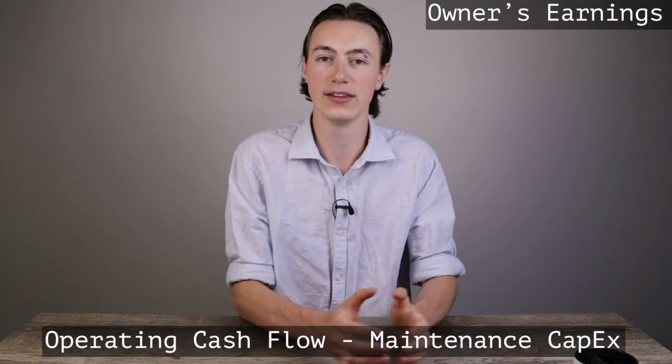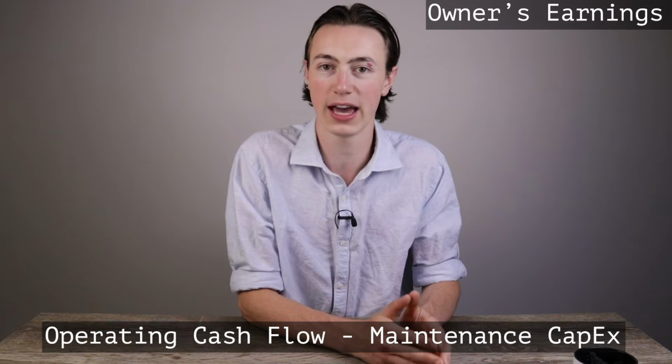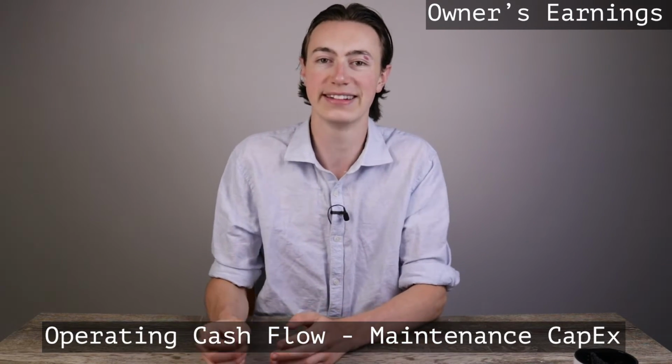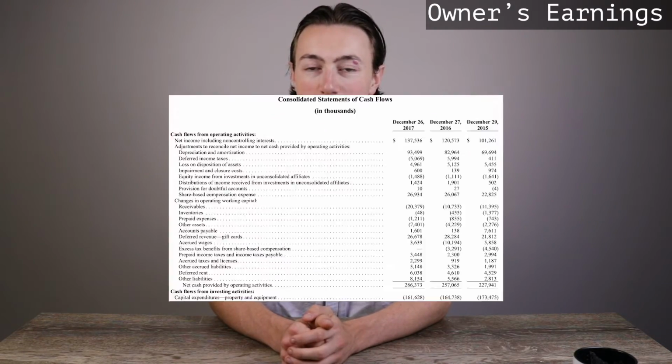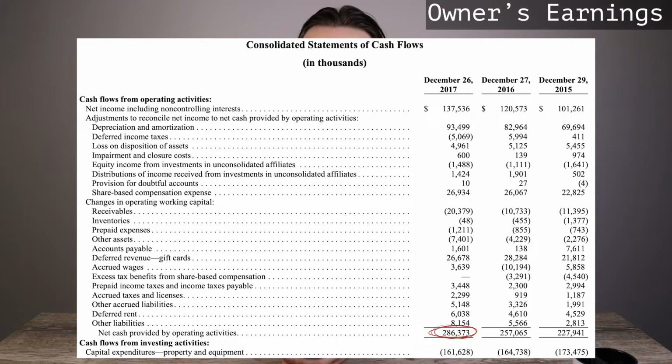So the first number is owner's earnings. And as I mentioned in the first video, we find this by taking the operating cash flow of a business on the cash flow statement and subtracting maintenance capital expenditure. Operating cash flow in 2017 for Texas Roadhouse was about $286 million. Just below that, we can see capital expenditure was $162 million. However, that capital expenditure number on this statement and in every statement of any company includes both growth capital expenditure and maintenance capital expenditure. And we just want the maintenance capital expenditure.